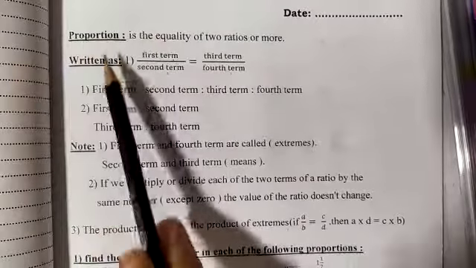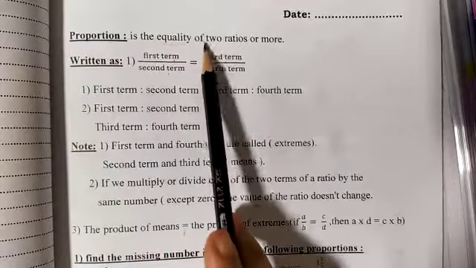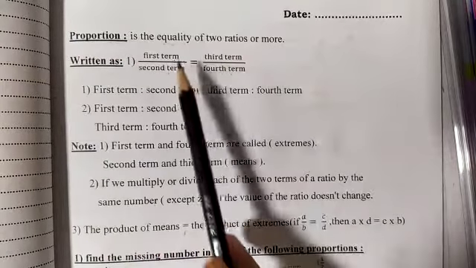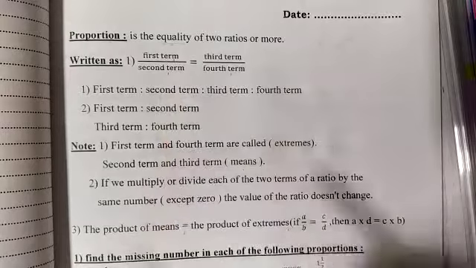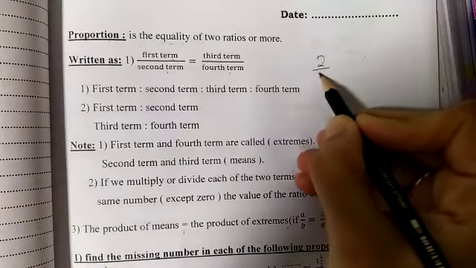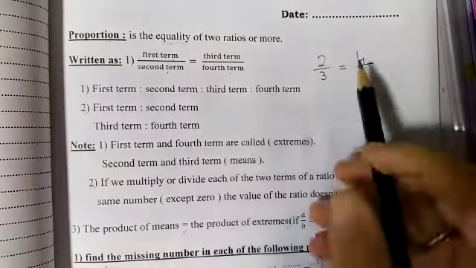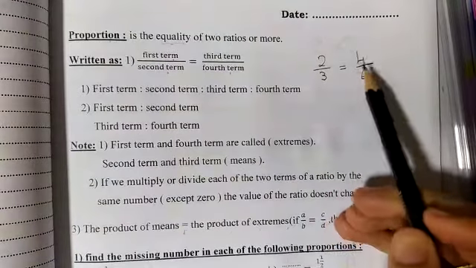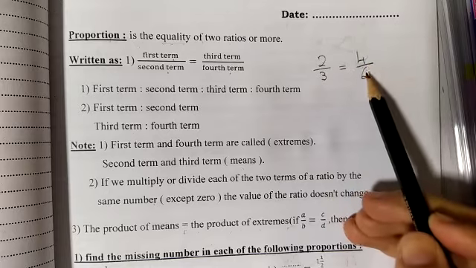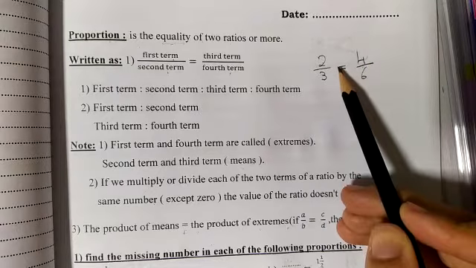What's the proportion? Proportion is the equality of two ratios or more. For example, if I have 2/3 equal 4/6, those are two ratios, as if it's 2:3 and 4:6, but they are equal.